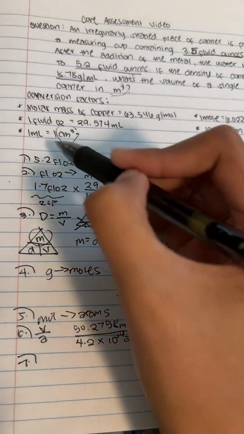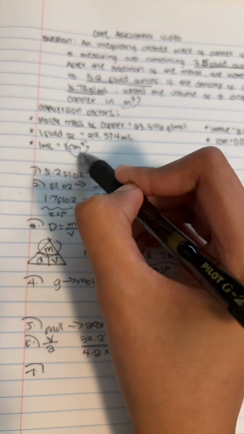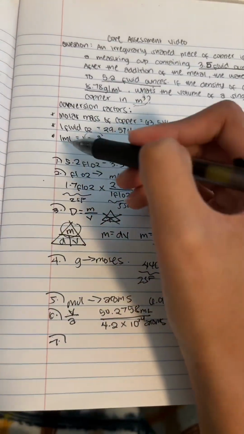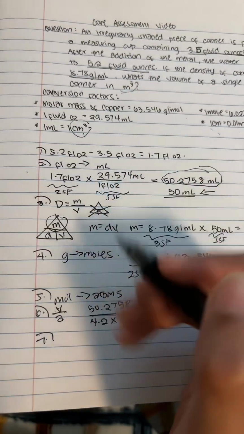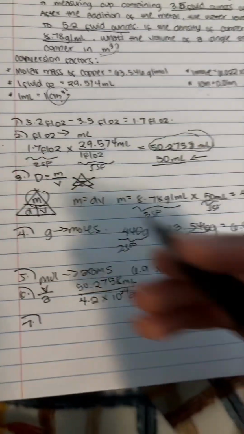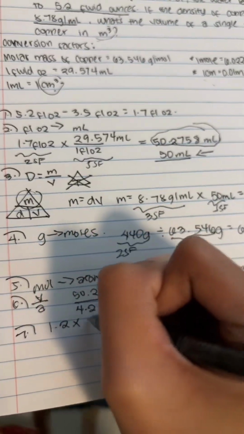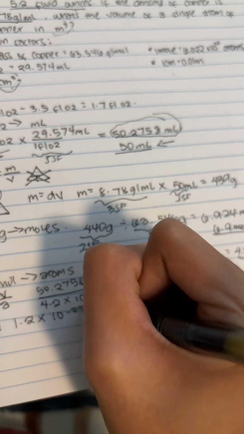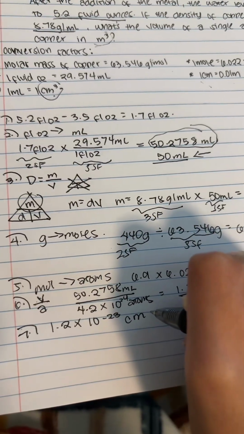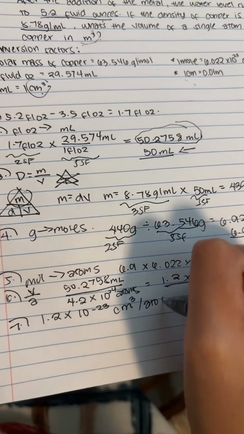So here we know that 1 milliliter is equal to 1 cubic centimeter, so we just changed our unit to cubic centimeter. So 1.2 times 10 to the negative 23 centimeter cube per atom.